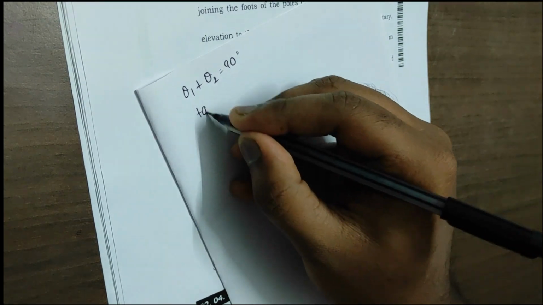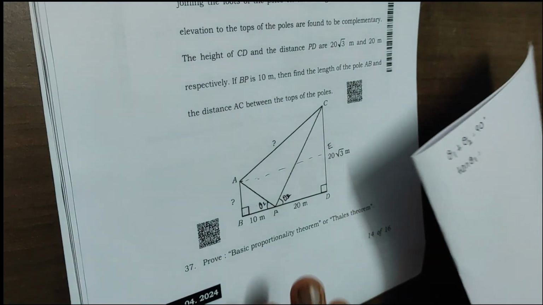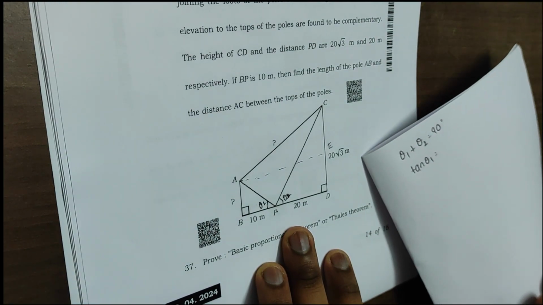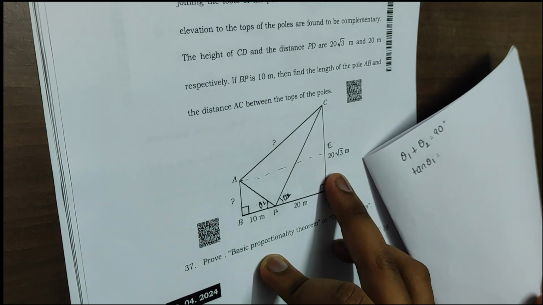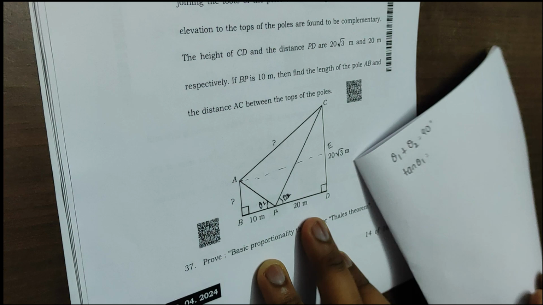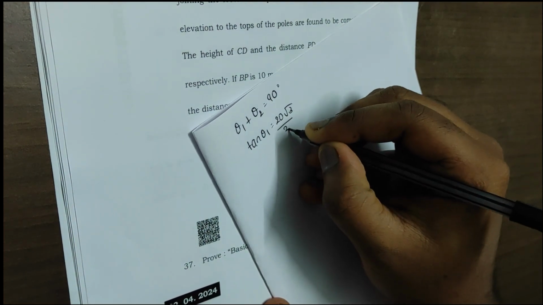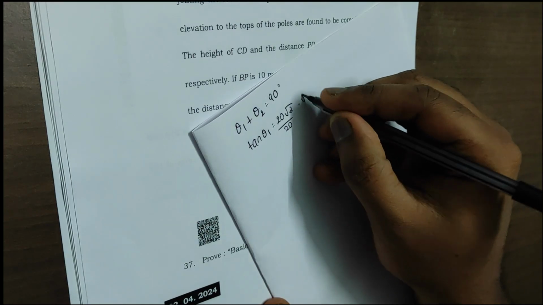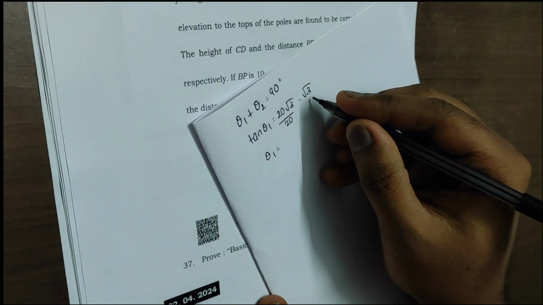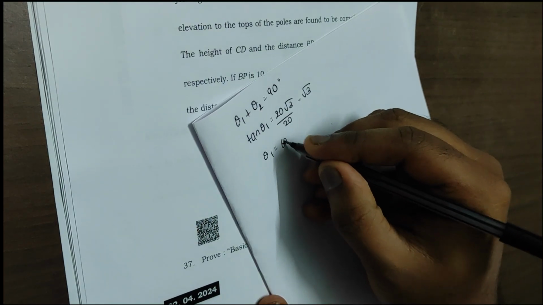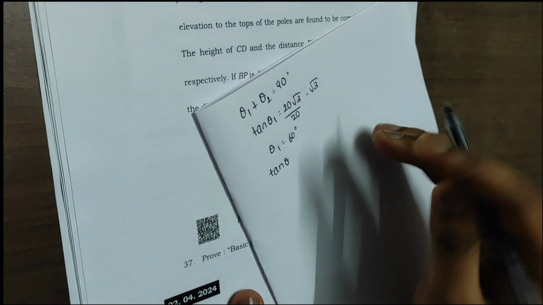Now let us consider tan theta 1. What is tan theta? Opposite by adjacent. This is theta 1. Opposite is 20 root 3. Adjacent is 20. So 20 root 3 by 20. We'll get the value of tan theta 1 is equal to root 3. Theta 1 angle is 60 degrees.